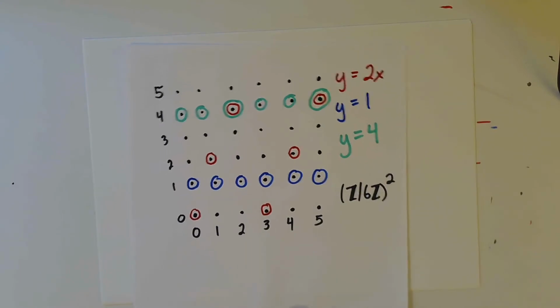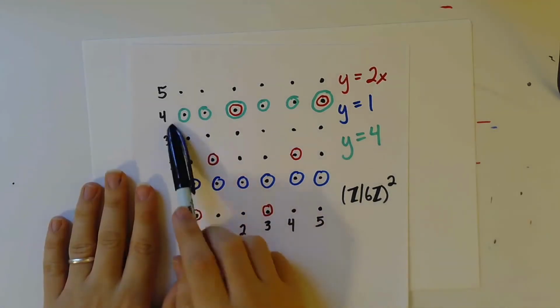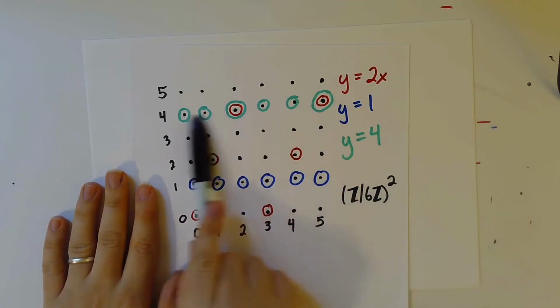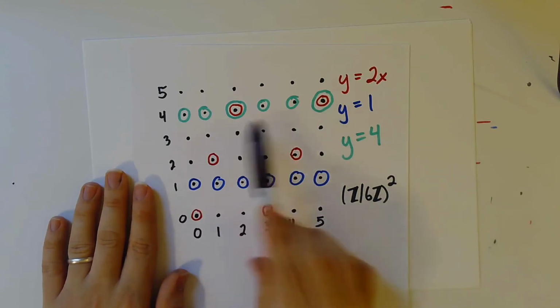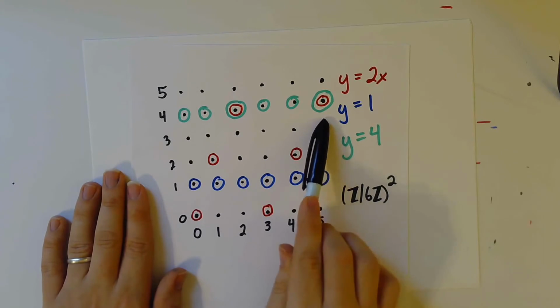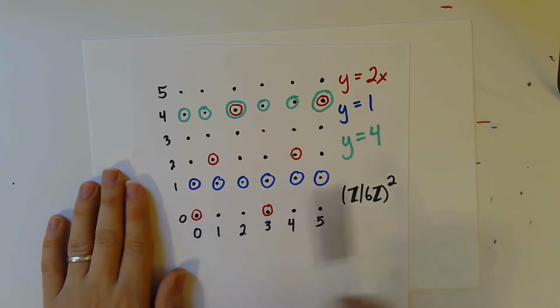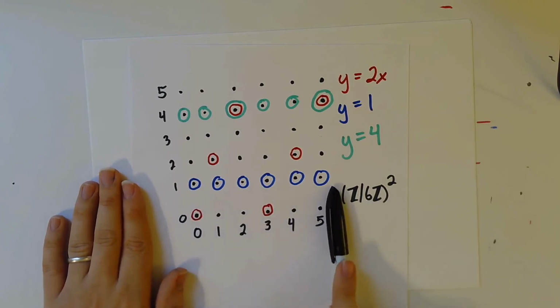And I want to point out that two pretty horrible things happen here. Namely, if I take this horizontal line, y equals 4, it actually intersects my line twice. Okay, so 2 is not 1. And if I take the line y equals 1, then it actually intersects it 0 times.